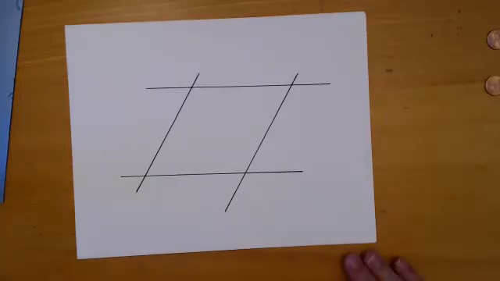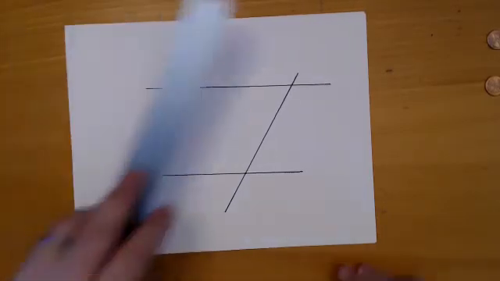By the way, does anybody know what this shape is called? It's made from parallel lines. This is a parallelogram. We'll be dealing with parallelograms in the spring when we come back from break.